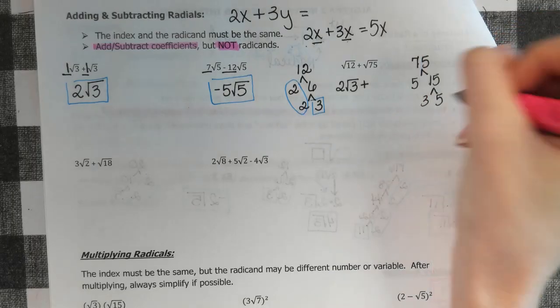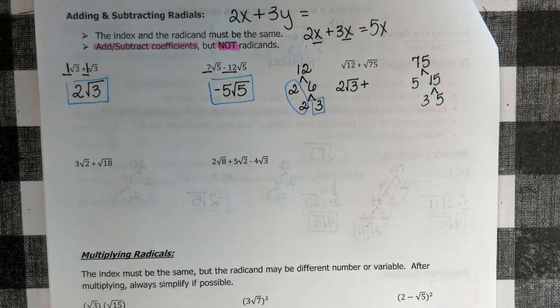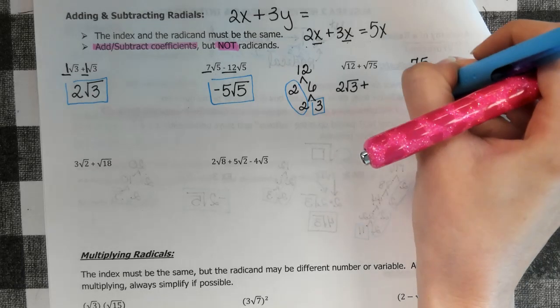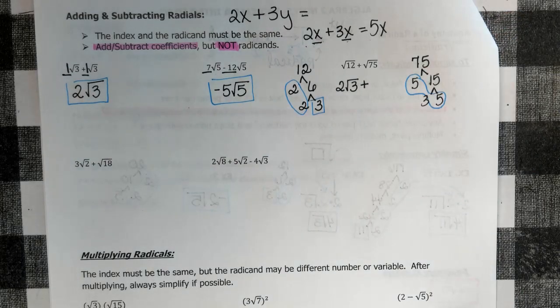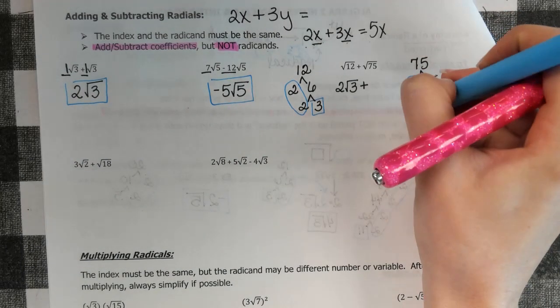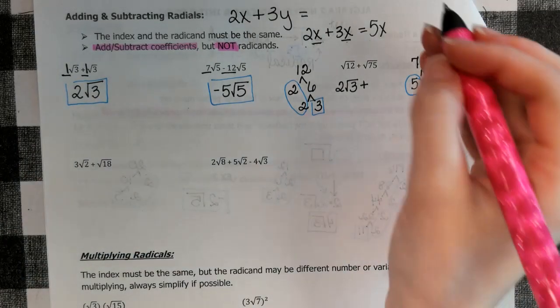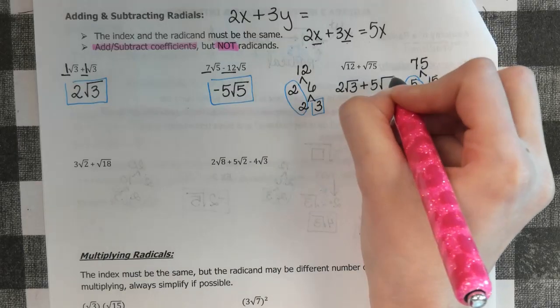Alright. Now if I write it like this, hopefully you still see I've got a 5 and a 5 there. So I've got a pair of 5s, and I have a 3 left over. Okay, so square root of 75 simplifies to 5 square root of 3.